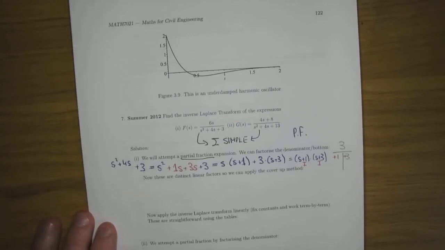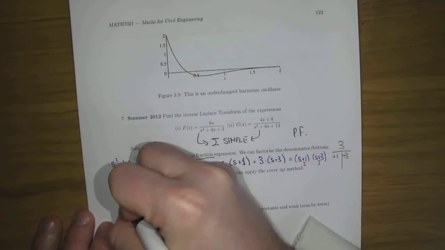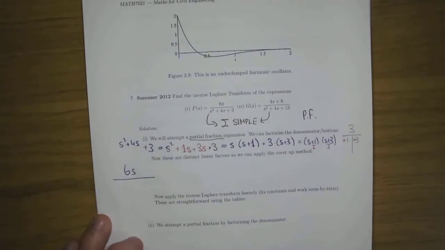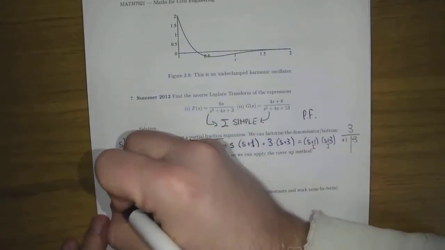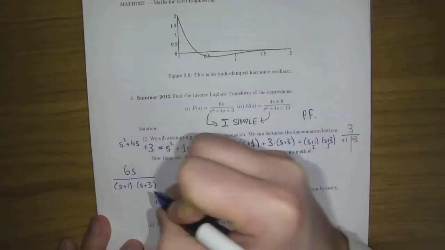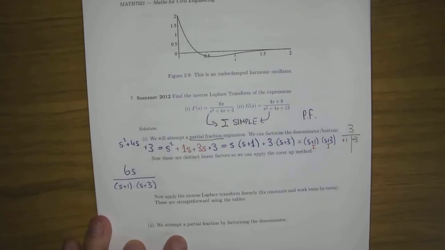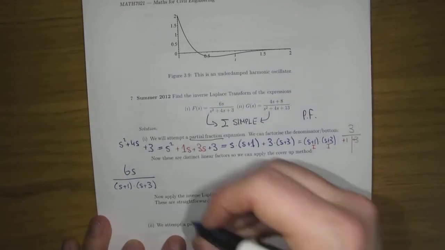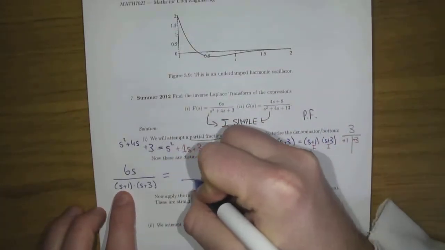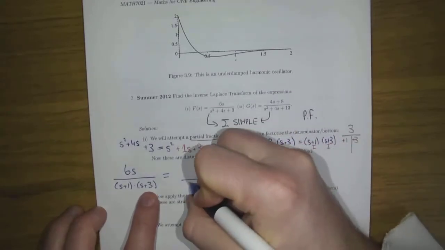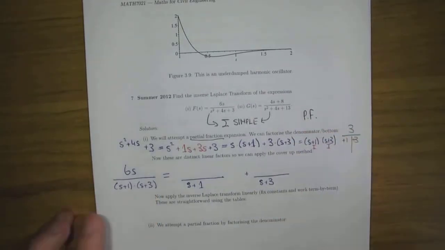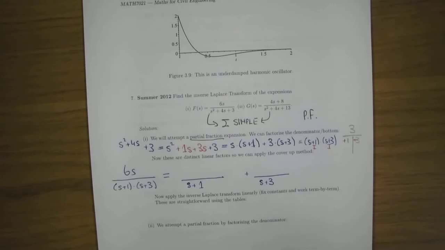So the cover-up method says, okay, you have this 6s divided by, now don't put in s squared plus 4s plus 3, put in the factorization, s plus 1 times s plus 3. Now partial fraction says rule 1 will be some constant over s plus 1, and it'll be some constant over s plus 3. And we can find these constants pretty much straight away using this cover-up method.